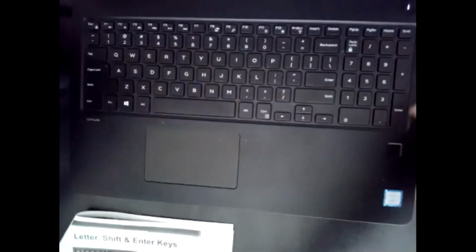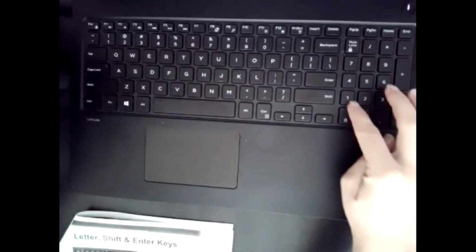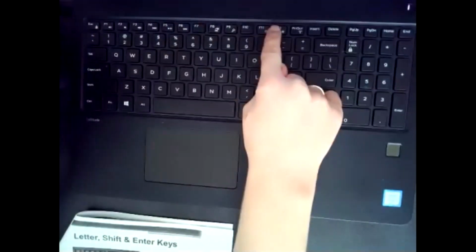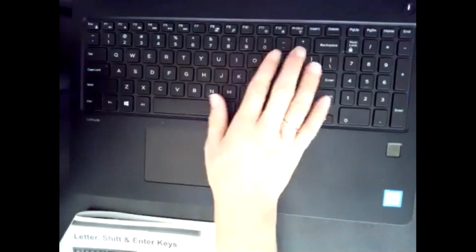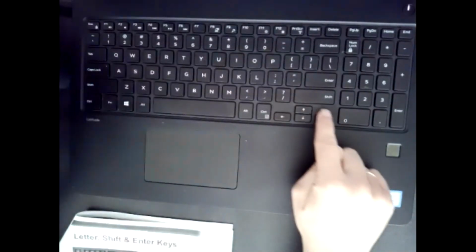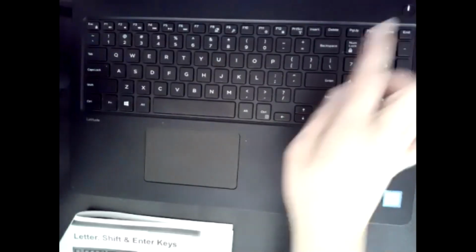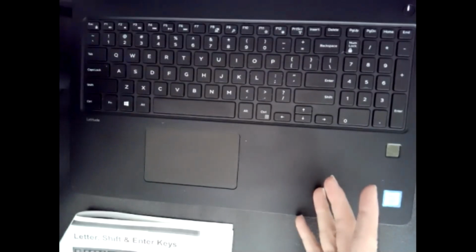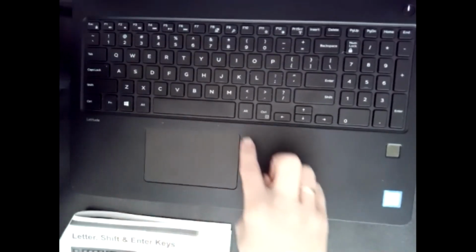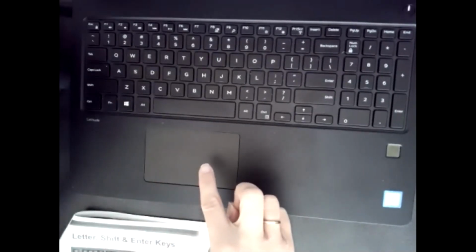So here's your number keys right here. Then you also have your numbers along here, and your function keys, and your QWERTY, and your typing keys here. Your directional keys are split between here and up here at the top, okay? And instead of having a mouse, you have what's known as a trackpad or a touchpad, which is this thing right here, which basically does the same functions as a mouse, okay?